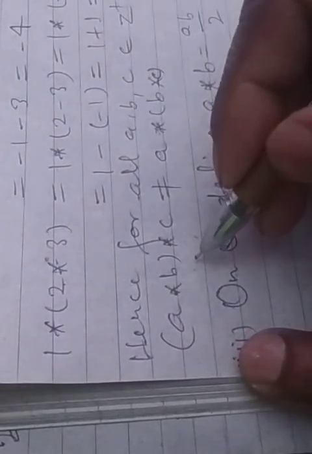Therefore, star is not associative. By the definition, we know that for associativity, (A star B) star C must be equal to A star (B star C).